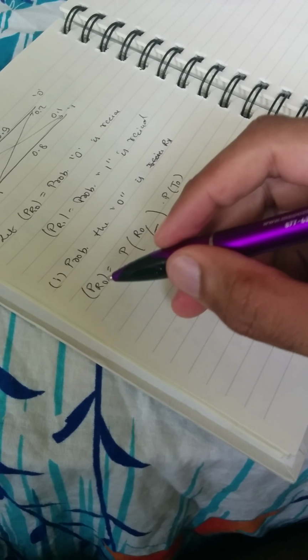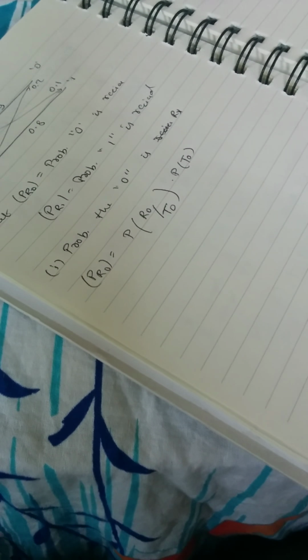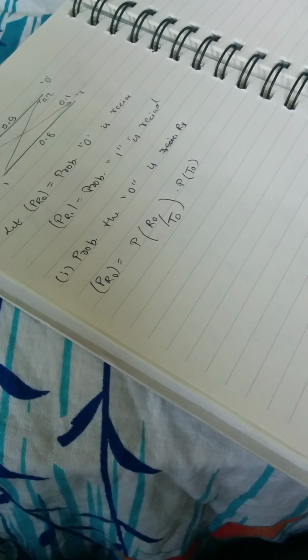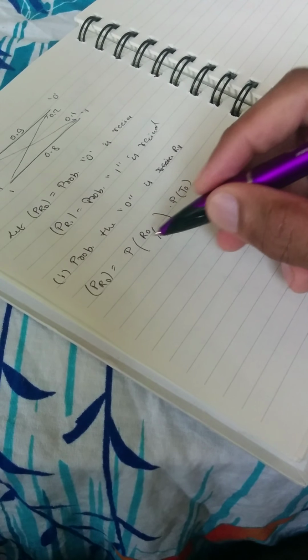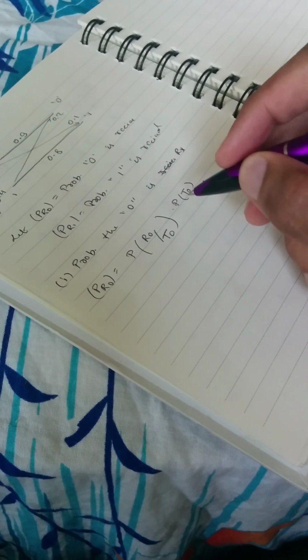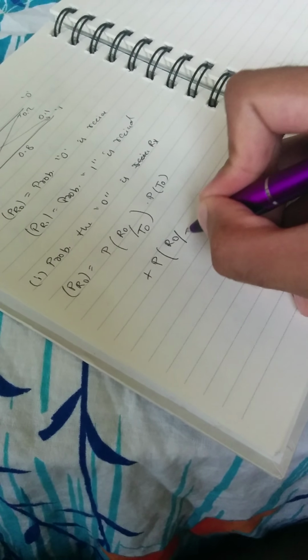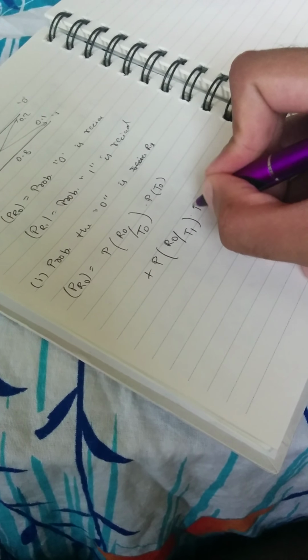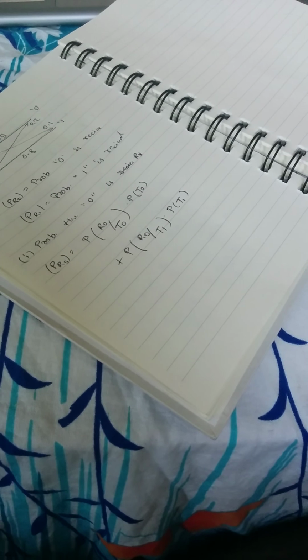For the probability that 0 is received, there are two conditions. First is that 0 is transmitted and 0 is received, and the second is that 1 is transmitted but what we get is 0. So there are two conditions where we can receive 0. Writing them down: the probability that 0 is received provided 0 is transmitted, into the probability that 0 will be transmitted, plus the probability that 0 is received provided 1 is transmitted, into the probability that 1 will be transmitted. This is the condition for the probability that 0 is received.